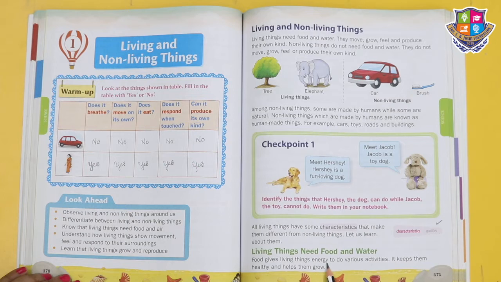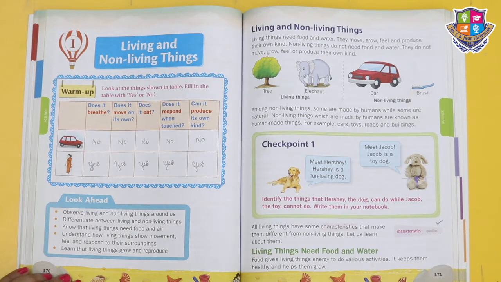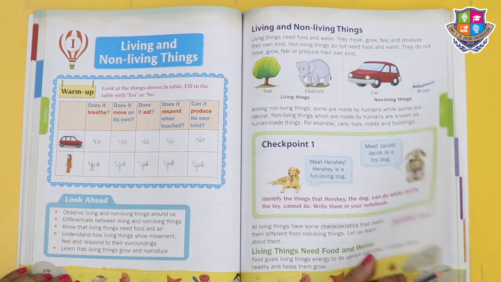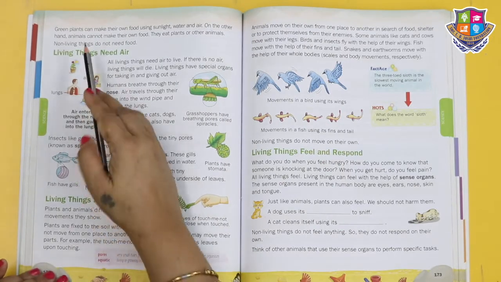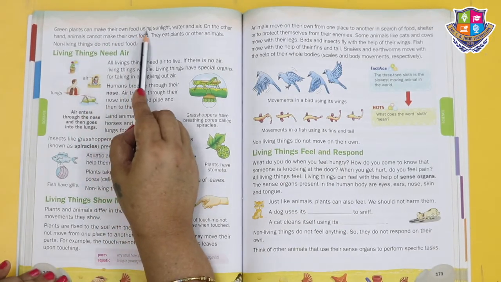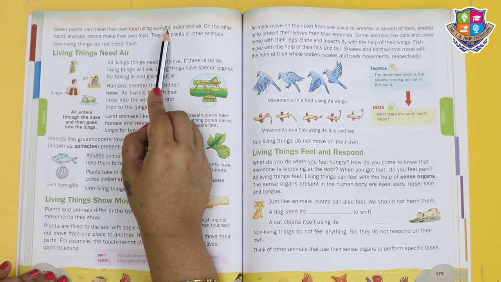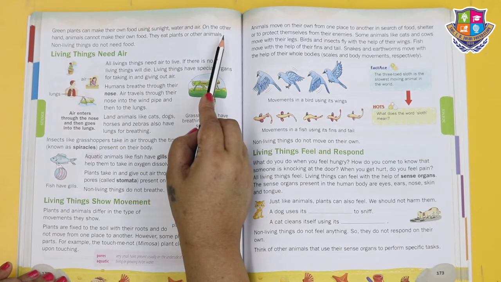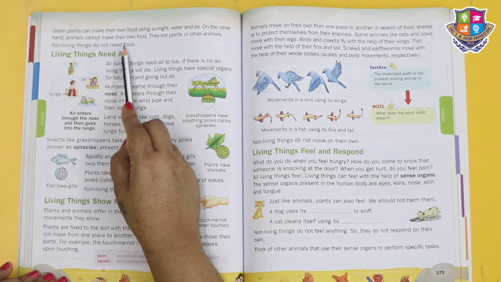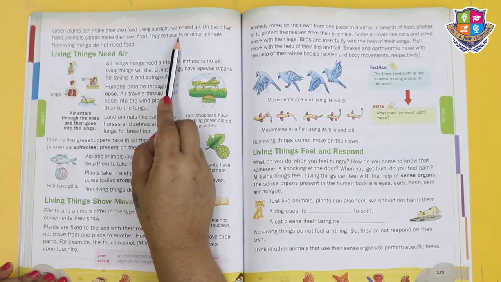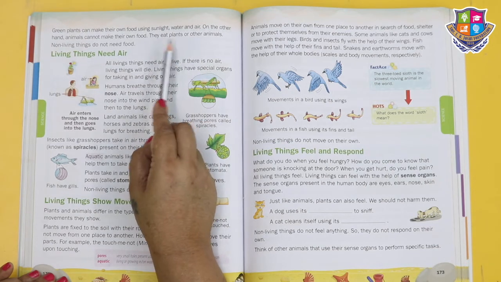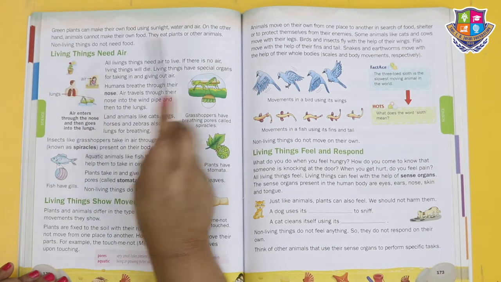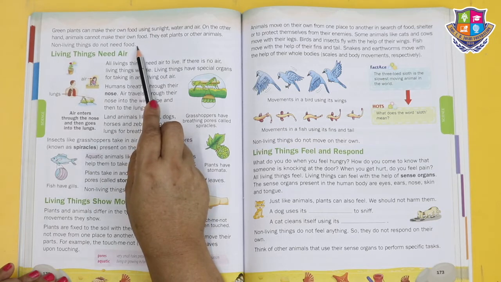Food gives living things energy to do various activities. It keeps them healthy and helps them grow. Now let's see about it, okay? Green plants can make their own food using sunlight, water and air. On the other hand, animals cannot make their own food. They eat plants or other animals. Non-living things do not need food. Did you get the point?